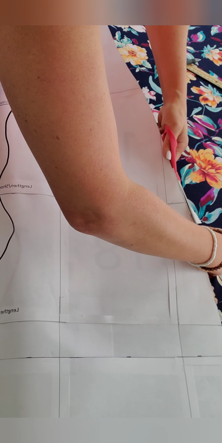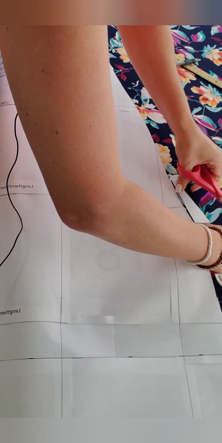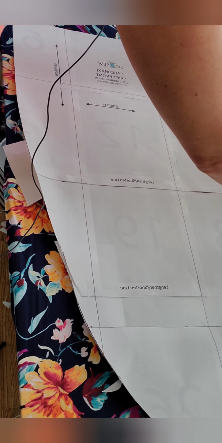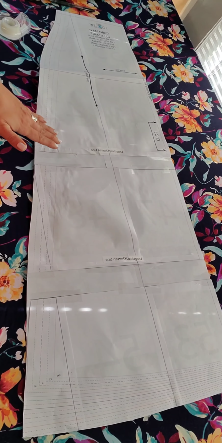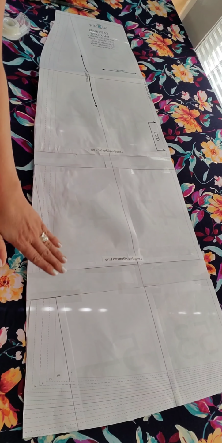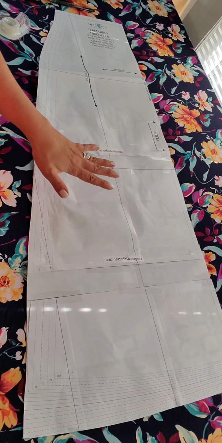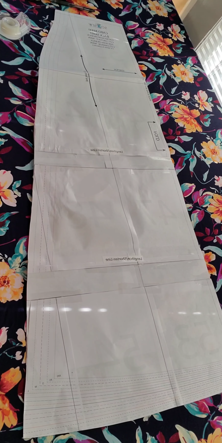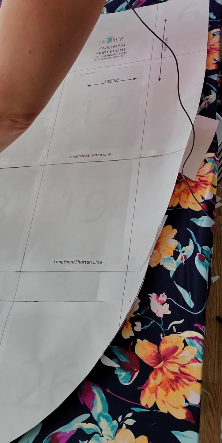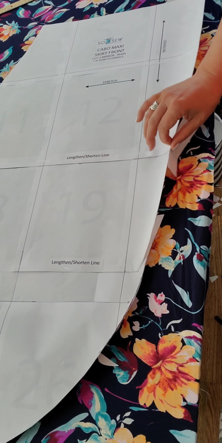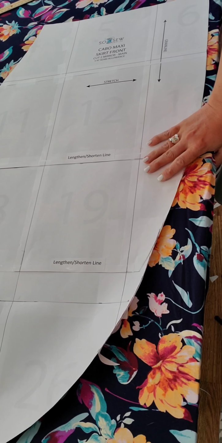Removing a small portion from the bottom and grading it back in. You will also need to add or subtract the same amount of length from the same lengthen shorten lines on the back pattern piece that you did on the front pattern piece. So I hope that you found this tutorial helpful in adding or subtracting length to your Cabo skirt.